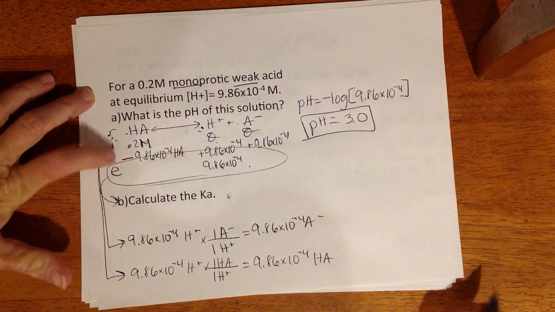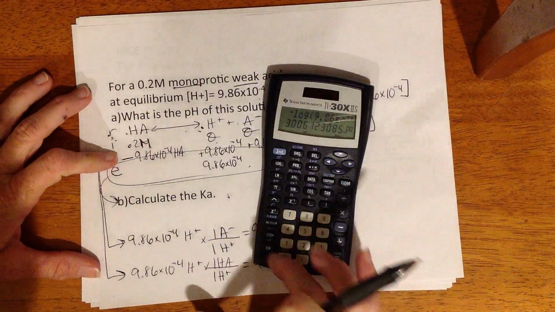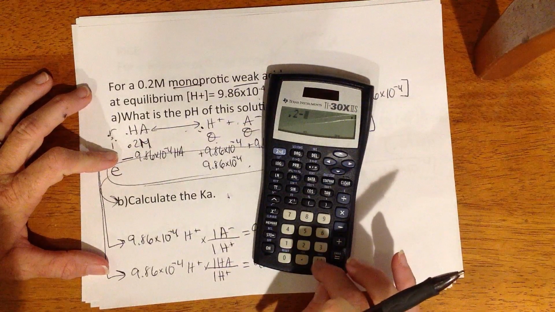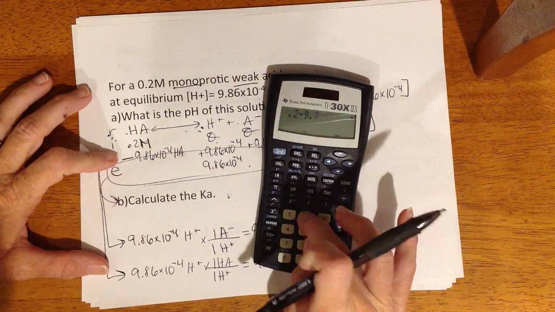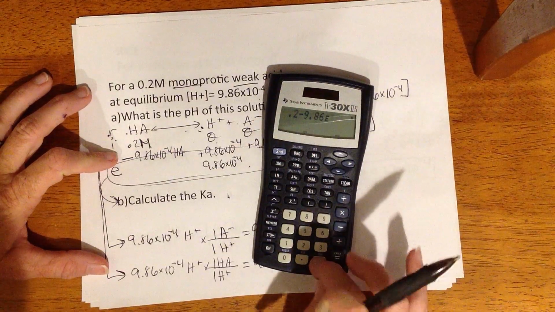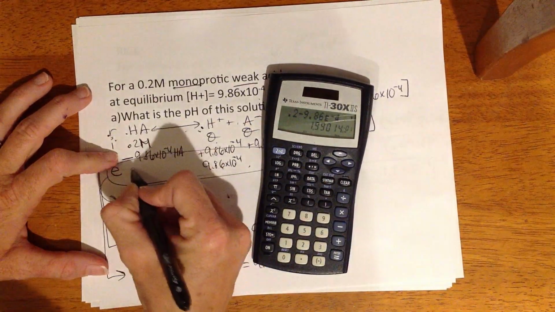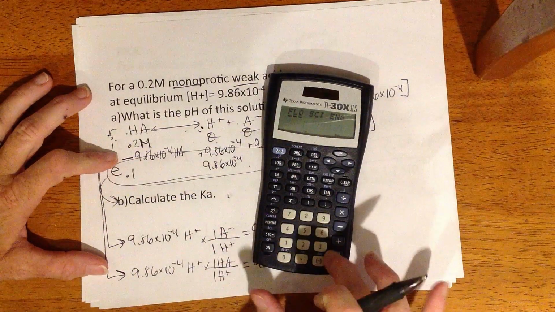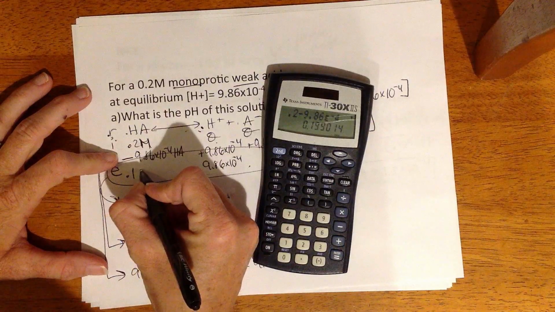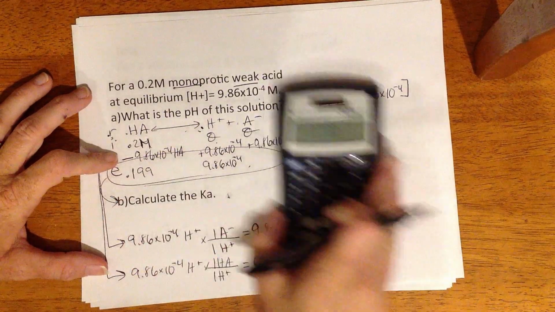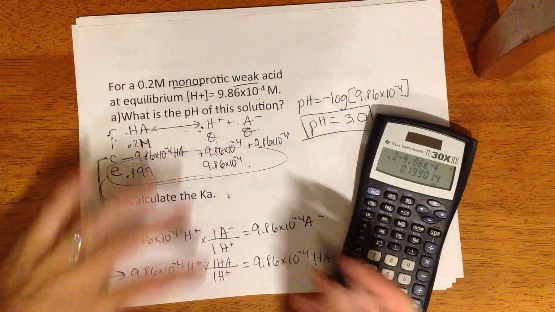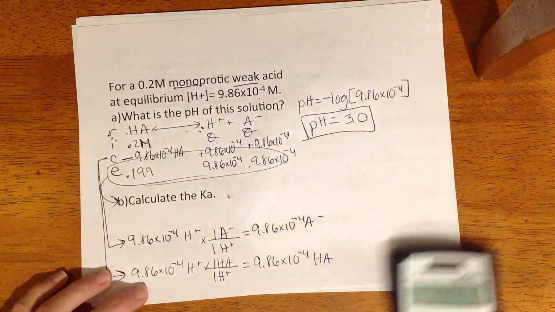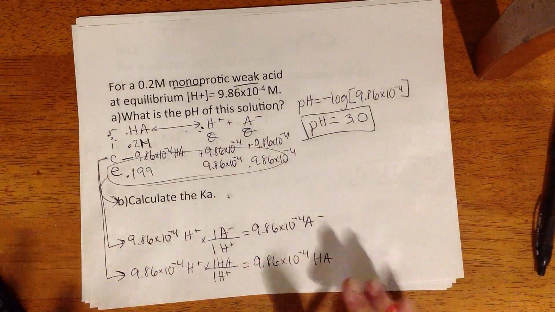If I start with 0.2 and I lose this, calculator time, Kelsey, sig fig error, I'm fully aware. 0.2 minus 9.86 times 10 to the minus 4th. I get 0.199. If I start with 0 and I make that much, I'm going to end with that much. We're pretty good.